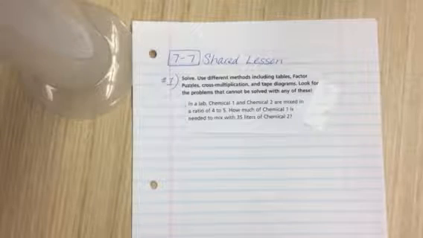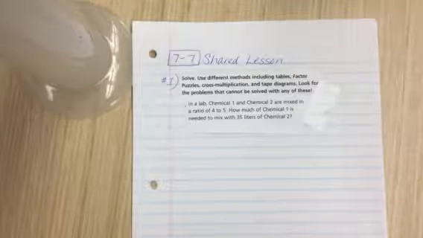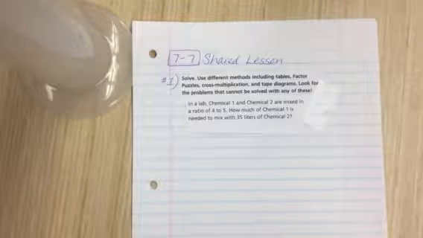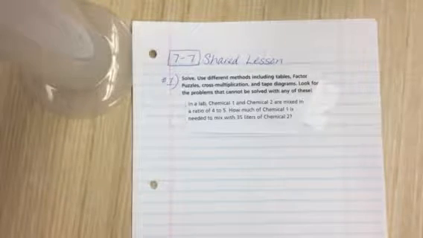Today you have a choice. In the directions it says that you could use tables, factor puzzles, cross multiplication, and tape diagrams. You get to choose what you'd like to use today based on the problem and how you want to solve it. We're still looking at proportions, so we're going to read through each of these problems and try to problem solve through and find the missing quantity.